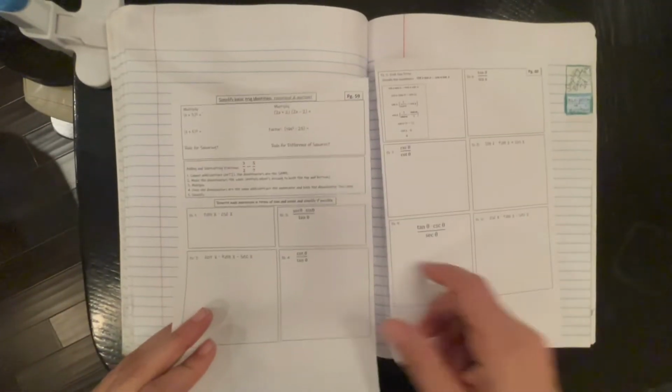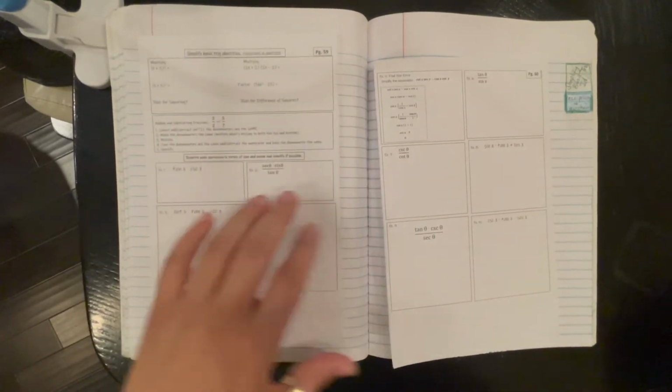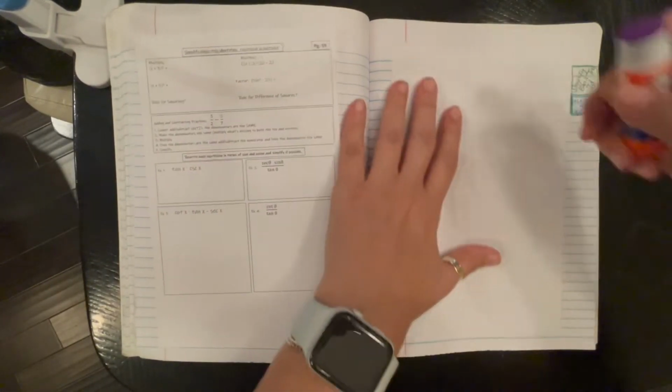Then the next 2 pages, which are going to be trigonometric identities, reciprocal and quotient. So the next 2 pages are in.